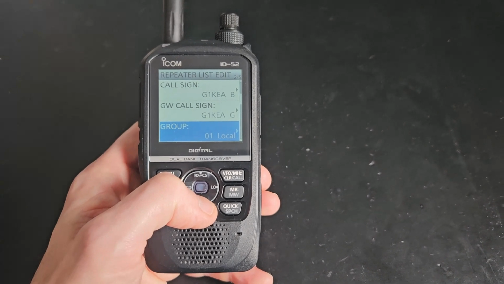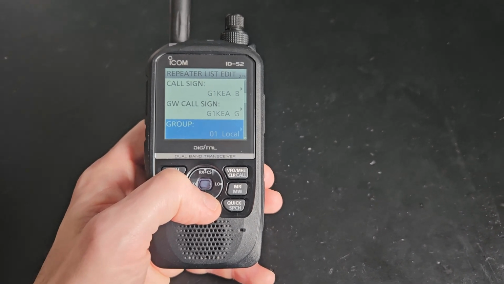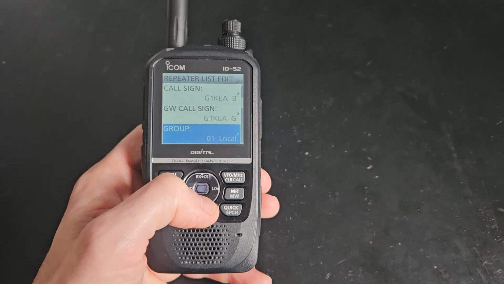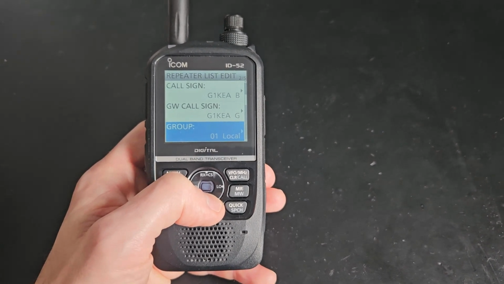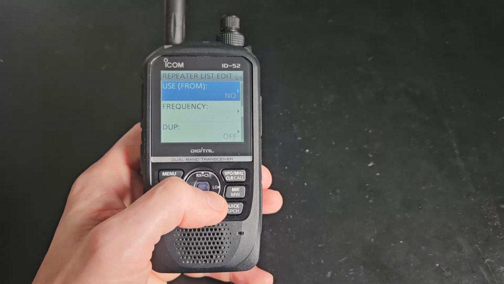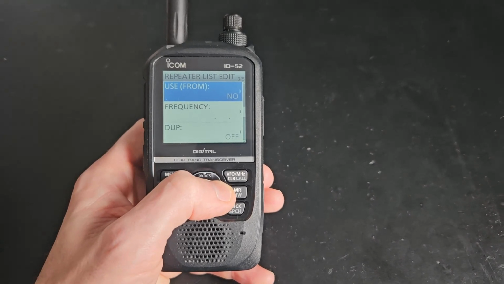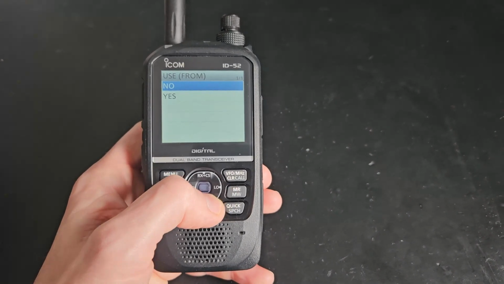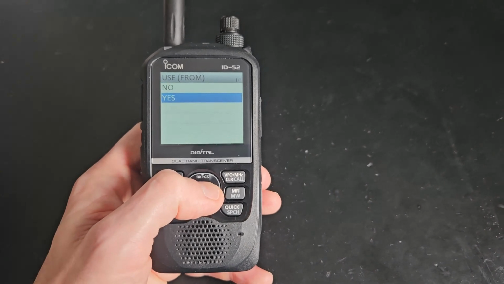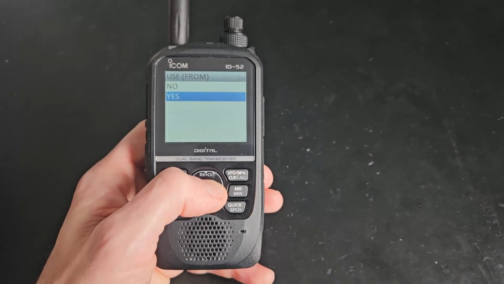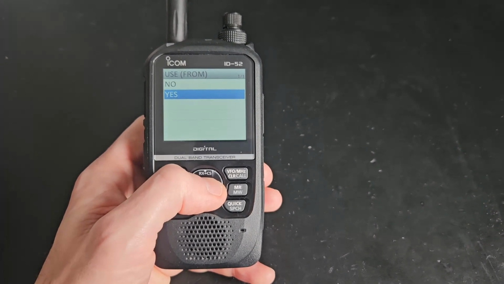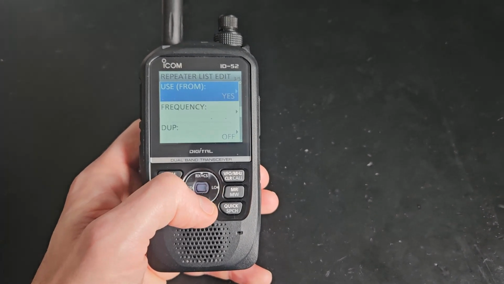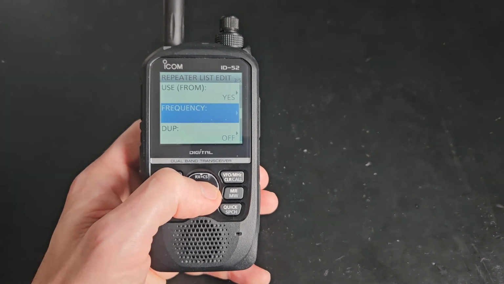This is where you can, if you're using the edit feature for anything you've already programmed, move them between the groups. Carry on moving down. Use from. This we need to change to yes, so that we see it in the listings, and we can actually use it to transmit through. Otherwise, it's something that you would route to if you use the routing.